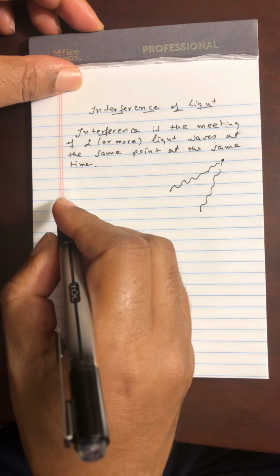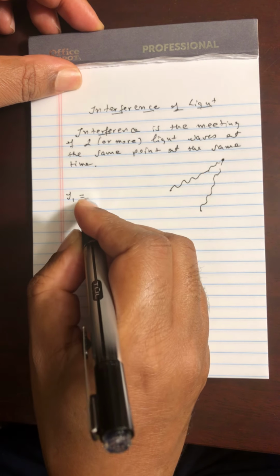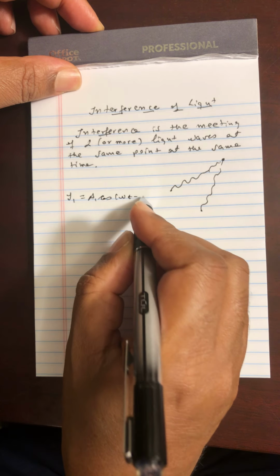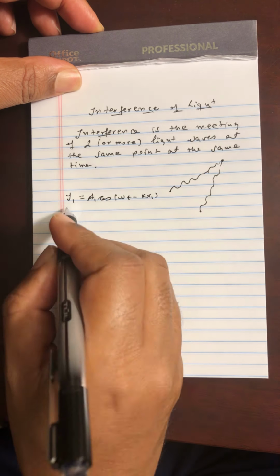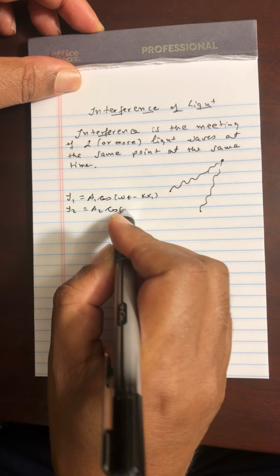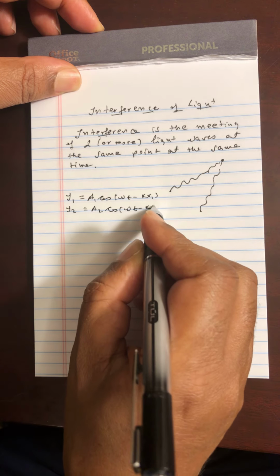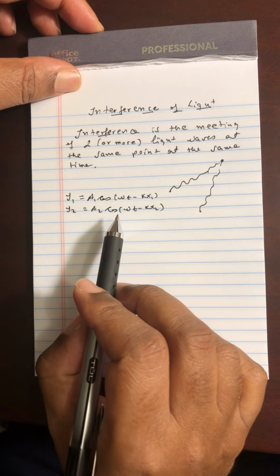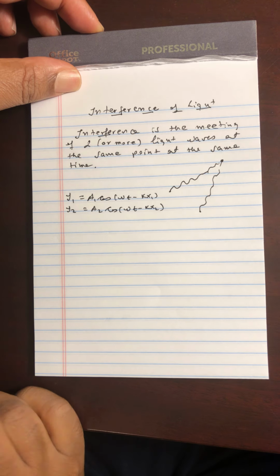For example, let's say one of the waves is given by y1 equals a1 cosine of (omega t minus kx1). Let's say y2 is a2 cosine of (omega t minus kx2). Then the net effect of these two waves is simply the sum of the two waves.